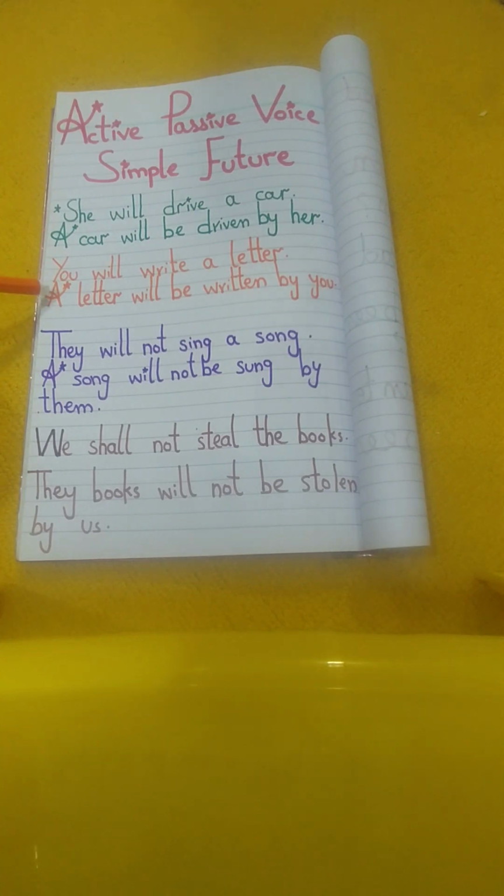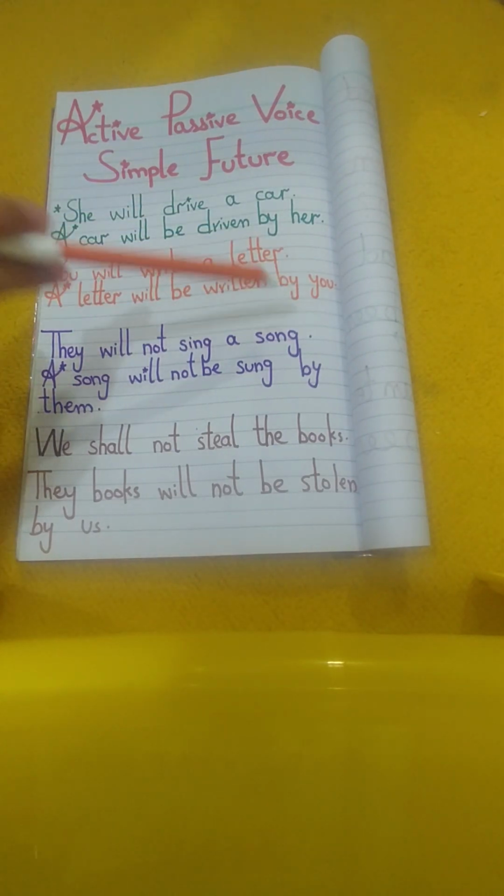Okay, next one is you will write a letter. It is another example of affirmative sentence or positive sentence of future, simple future tense. You will write a letter. A letter will be written by you.